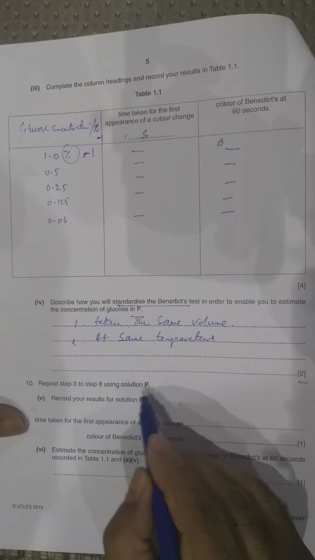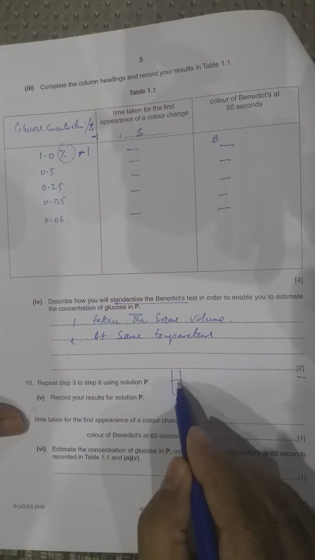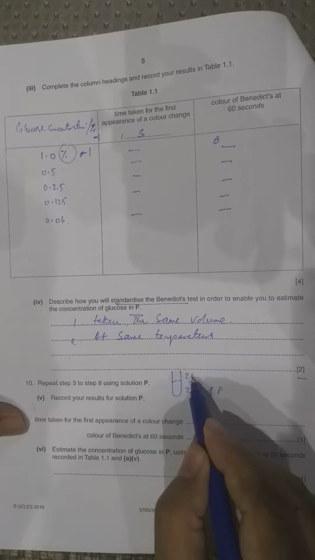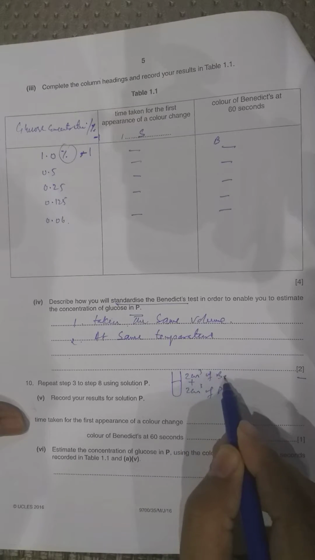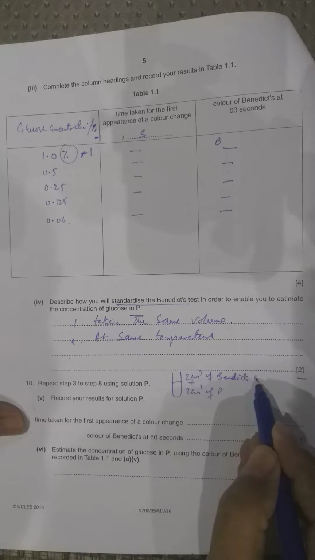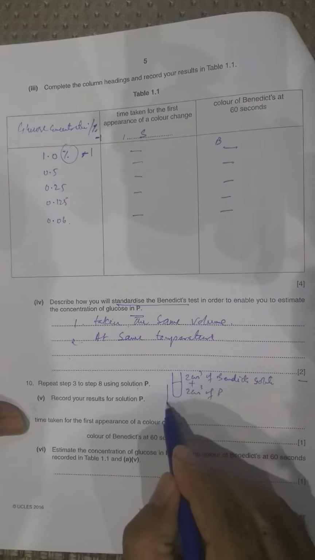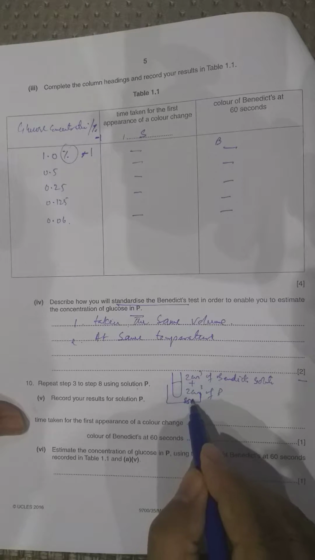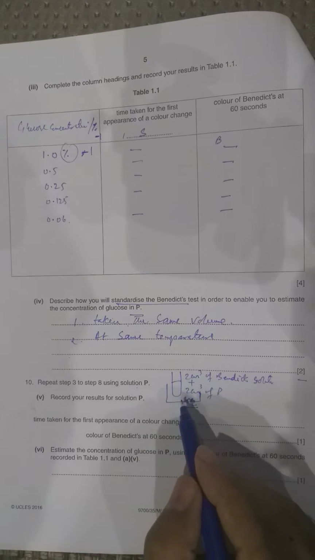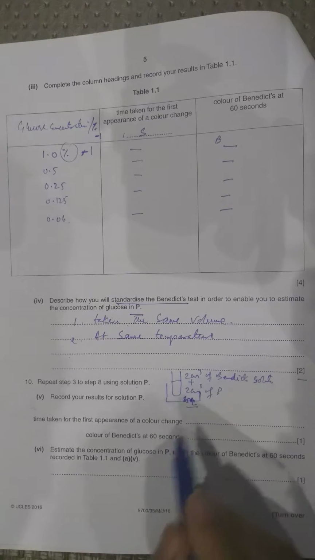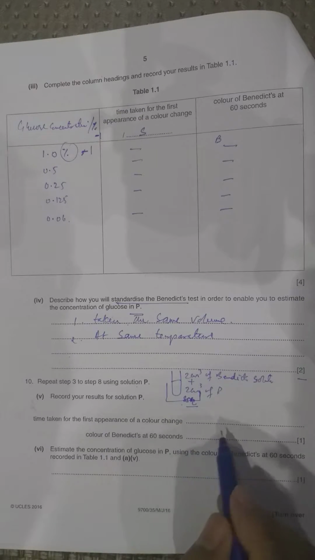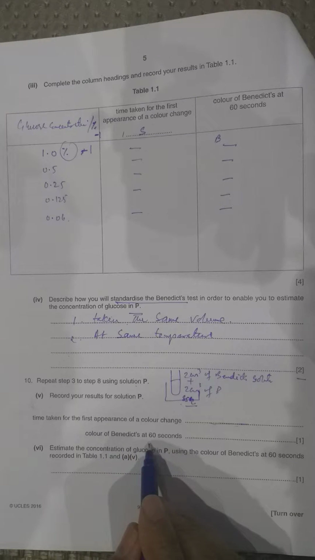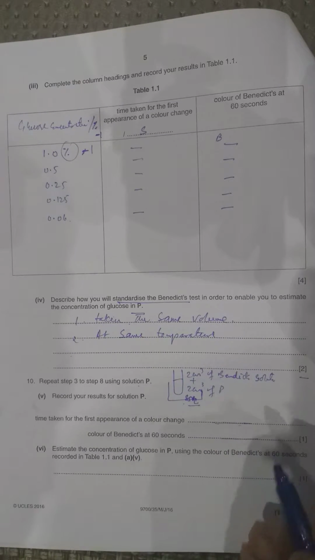Means take 2 cm cube of P into a test tube, and also add 2 cm cube of Benedict's solution. Okay, and heat in a water bath at the same temperature, which is 85°C. Record the time taken for the first appearance of the green color change. So that would give us some number of seconds here. Color of the Benedict's test at 60 seconds, so you record the color here.